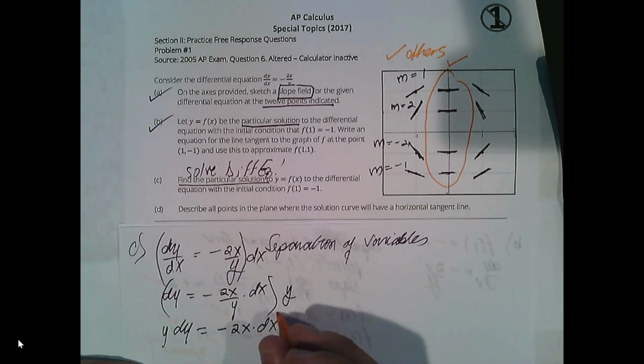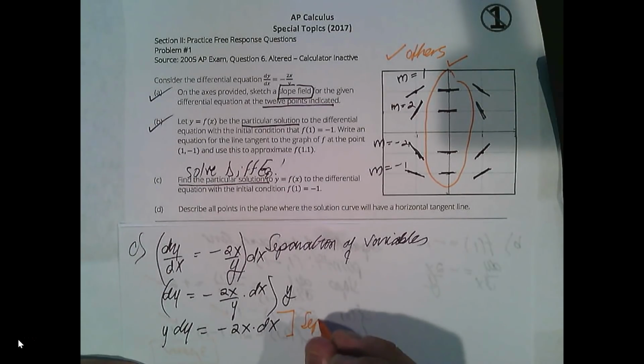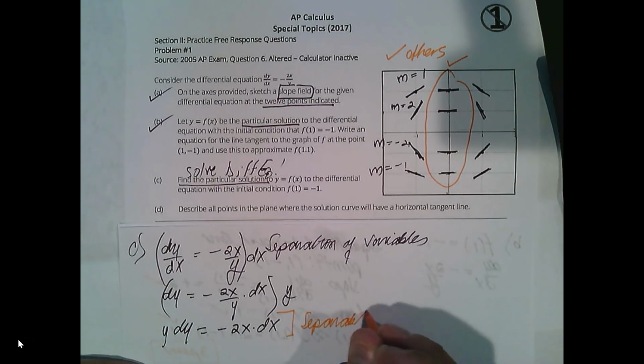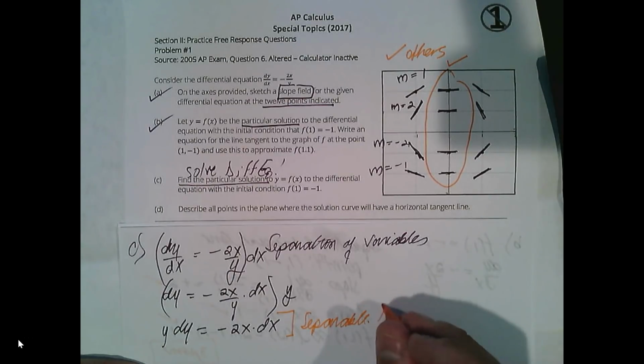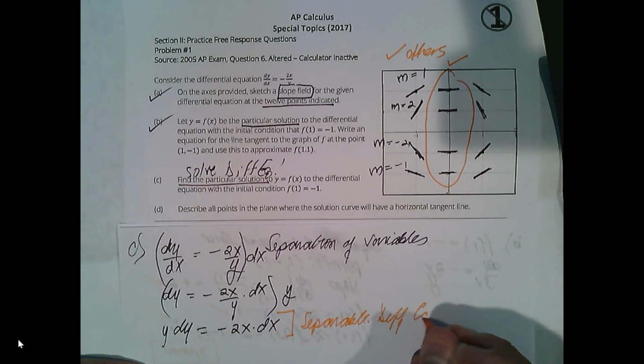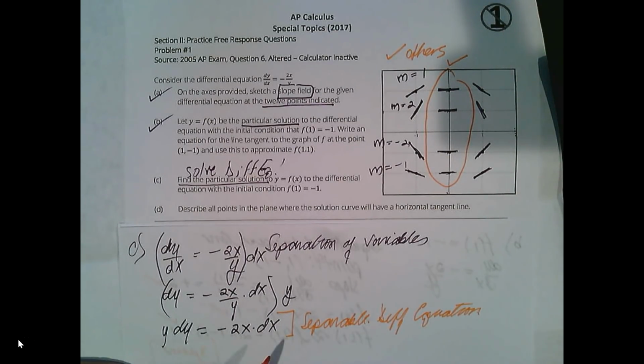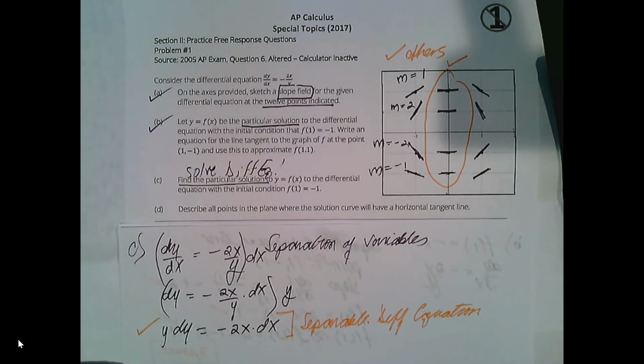Because I'm able to separate the variables here, what this tells me is that the equation is separable. This is classified as a separable differential equation, which means I'm going to proceed down this road. Normally, the College Board awards 1 point if you're able to successfully separate the variables.